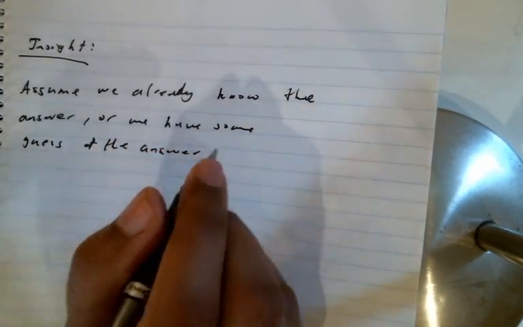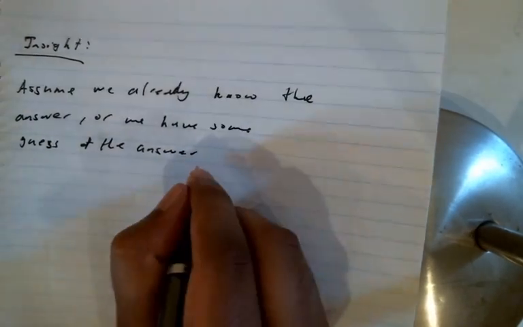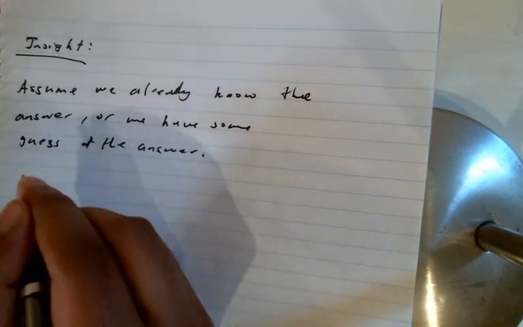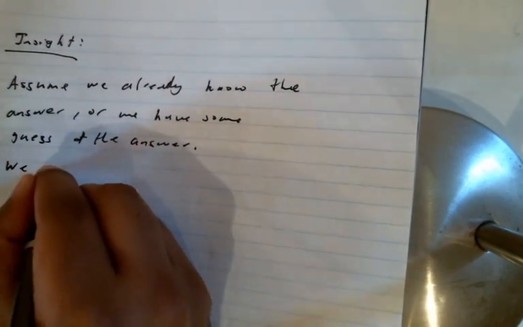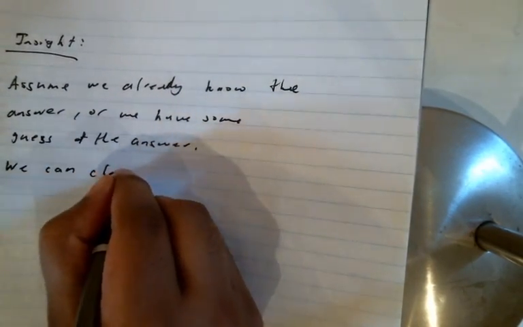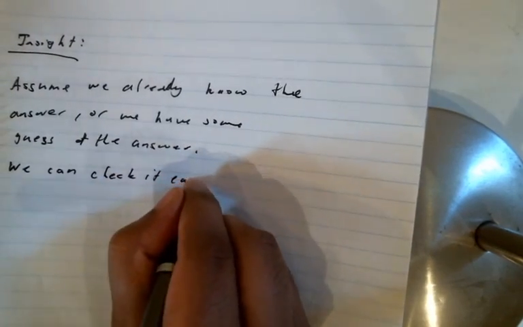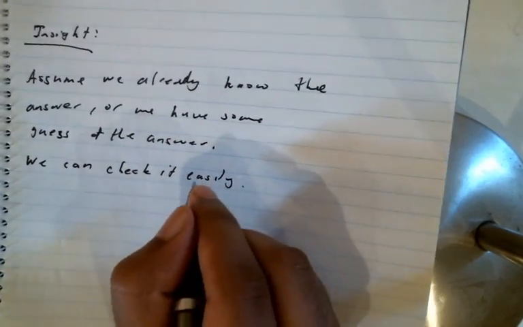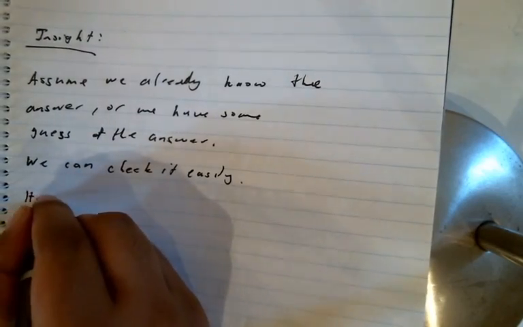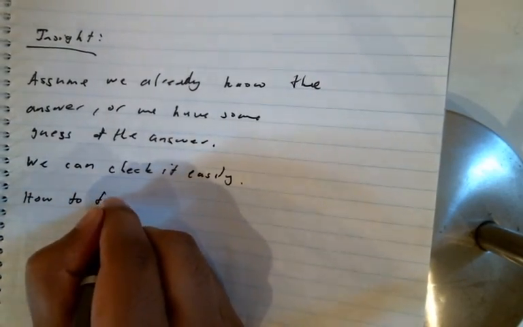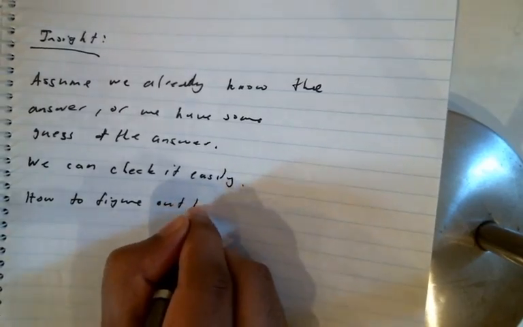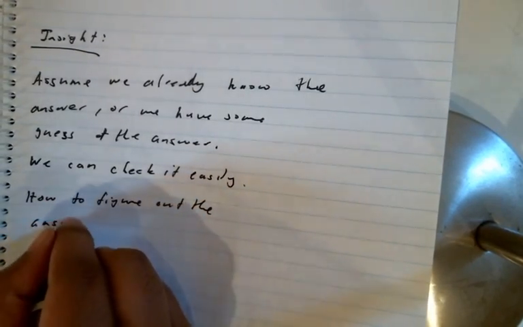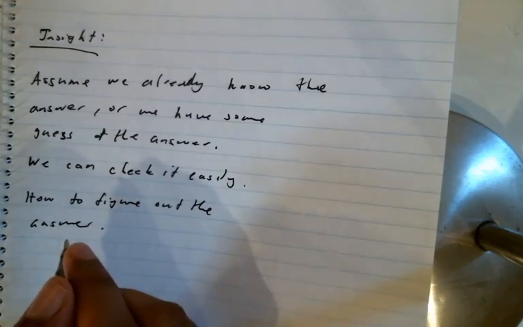And I'm already kind of dropping hints as to what the solution is, right? Just by the fact that I'm saying that we have some guess of the answer. Can we check it, right? The question is, can we check it fast? We can check it easily, but we have no idea how to figure out the answer. Okay, that's insight 1, okay?